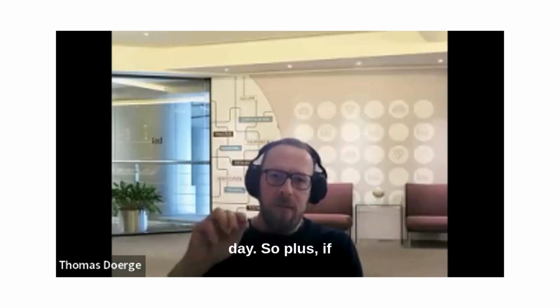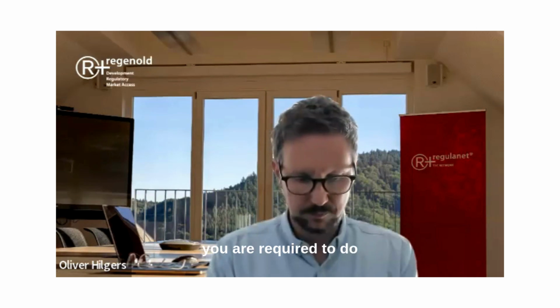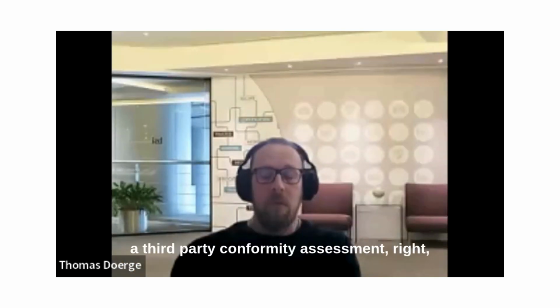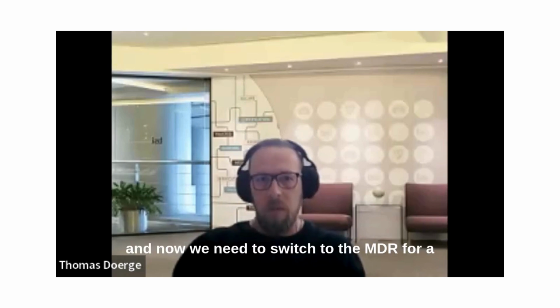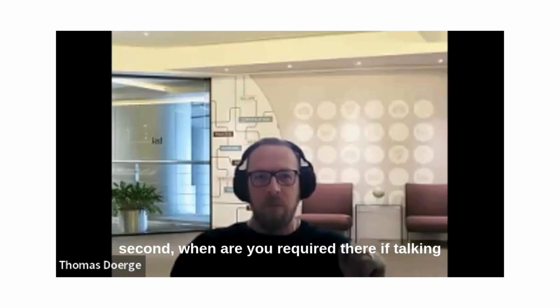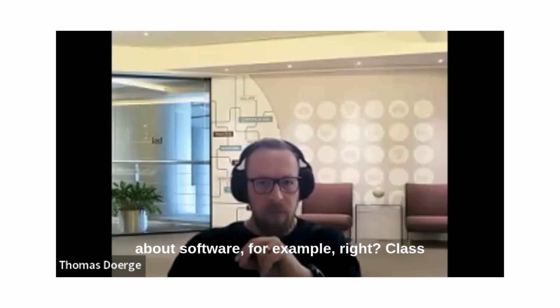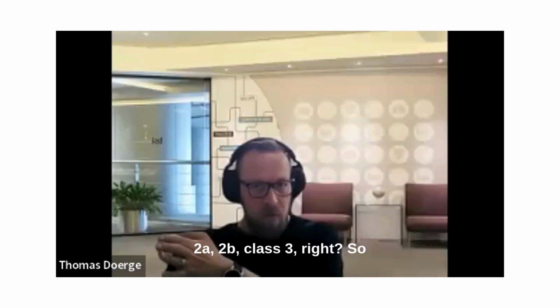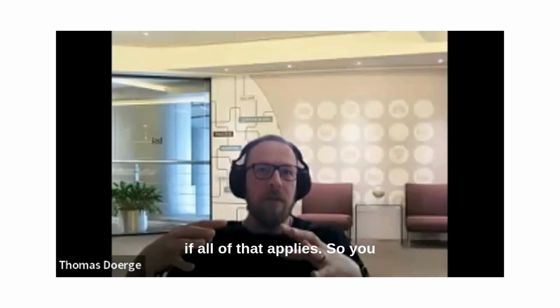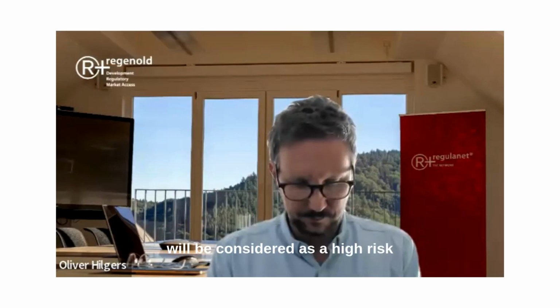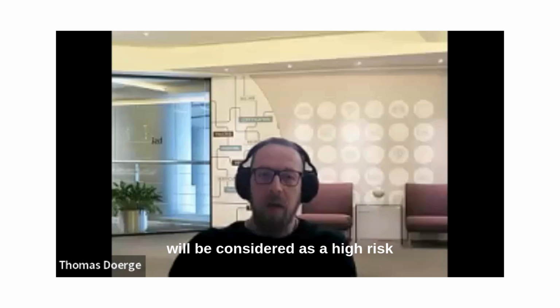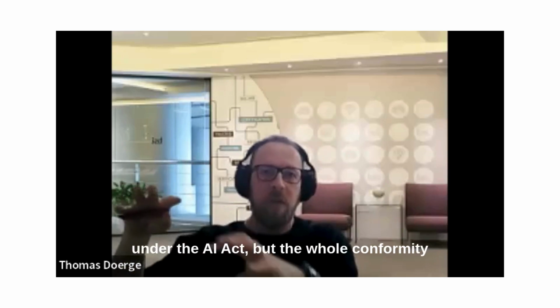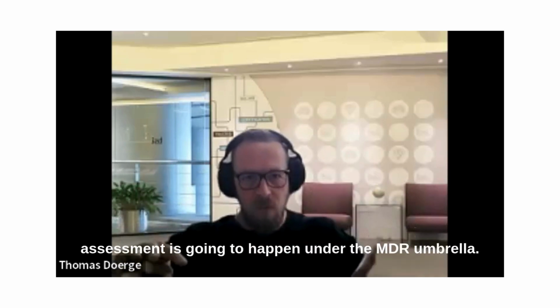Plus, if you are required to do a third-party conformity assessment, and now we need to switch to the MDR for a second. When are you required there? If we are talking about software, for example, Class 2a, 2b, Class 3. So if all of that applies, you will be considered high risk under the AI Act, but the whole conformity assessment is going to happen under the MDR umbrella.